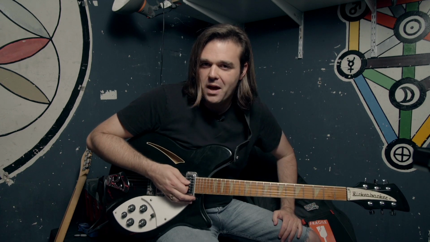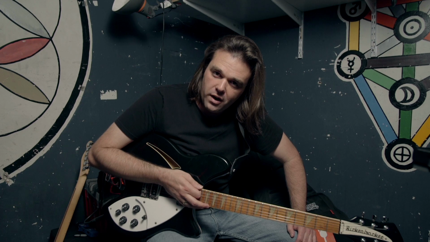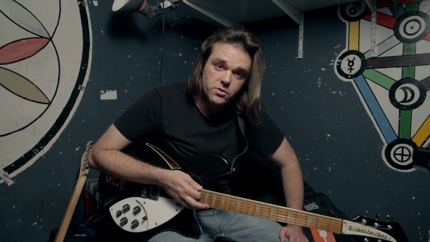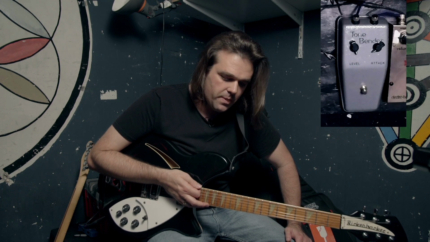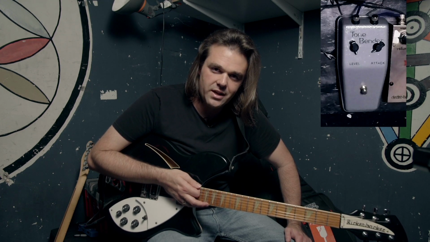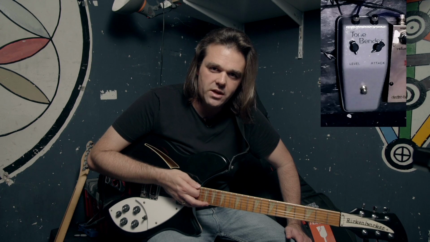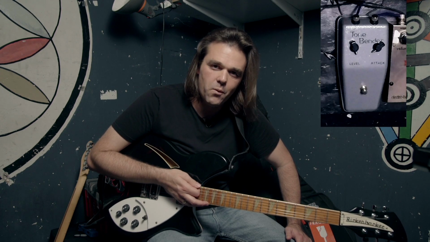So that's the chorus, and that is what happens on every chorus, every time. Alright, so on the second verse, I used the tone bender, which is a copy of a 60s fuzz, which is pretty nasty, and it really does just sound awful in a really awfully great way.